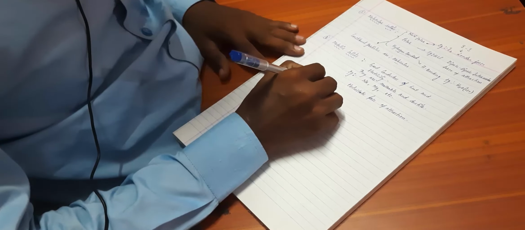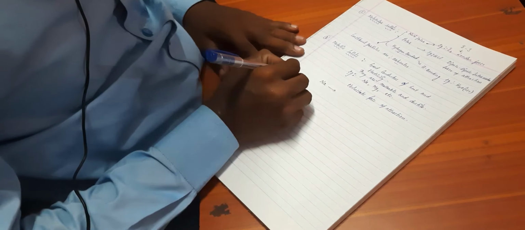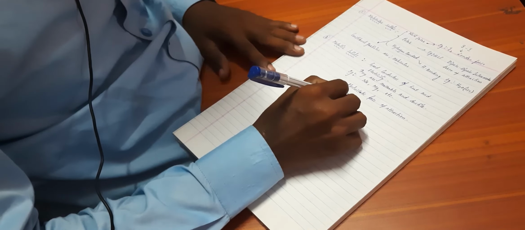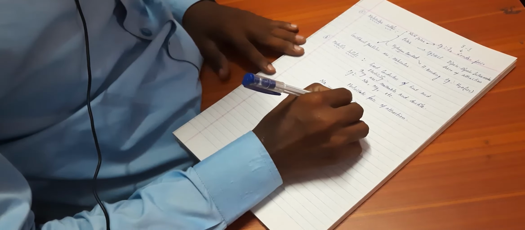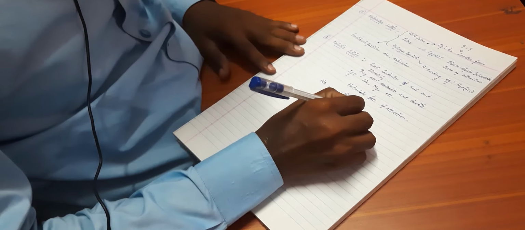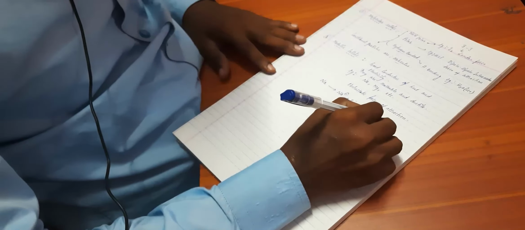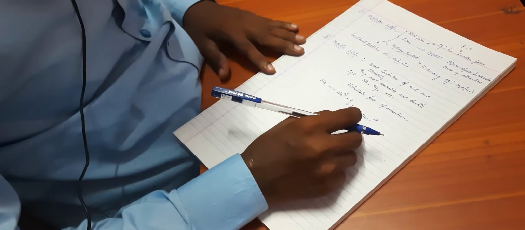For example, sodium readily loses one electron and turns into Na plus and one electron. This is called a free electron, and these free electrons conduct electricity as well as heat.